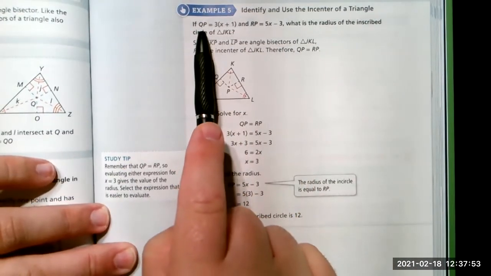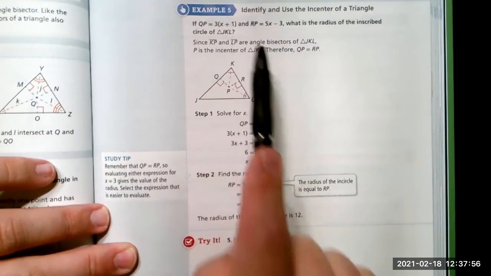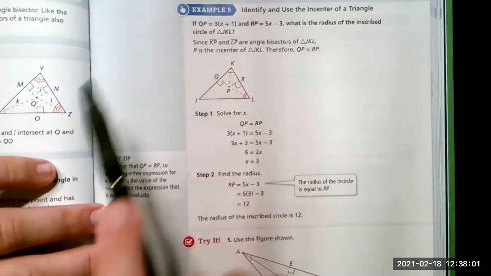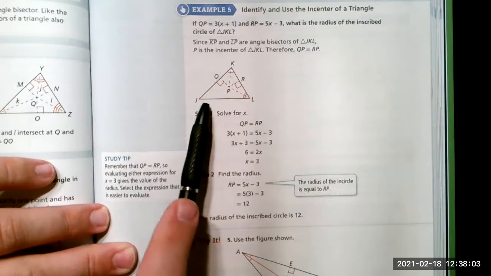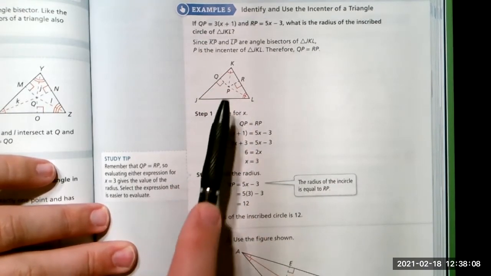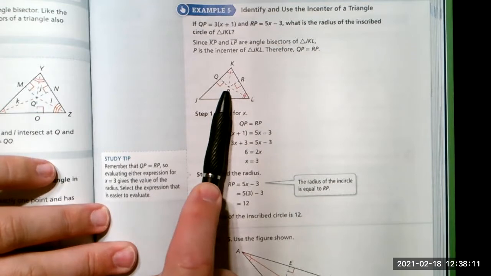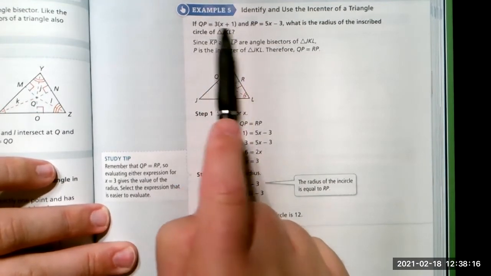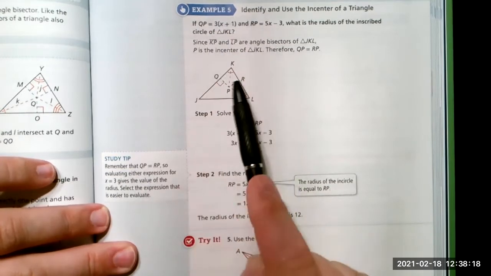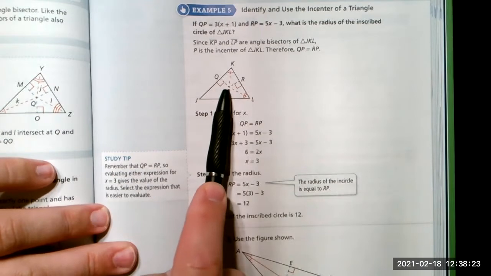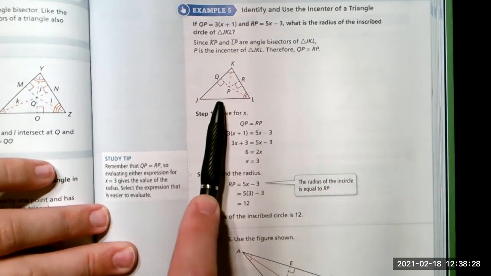If QP is this expression and RP is this expression, what is the radius of the inscribed circle of JKL? If you look at their picture, they're saying QP, that distance between the incenter, which is point P, and Q, the point on the side JK, is 3 times x plus 1. RP should be the exact same distance, right? If P is the incenter, then the distance between P and each side is the same.